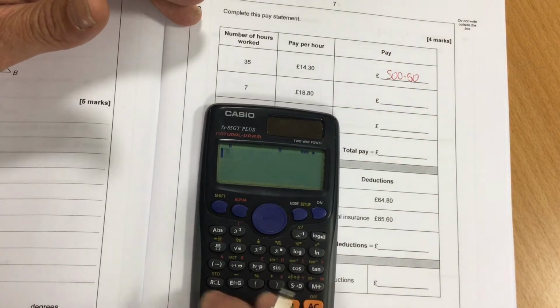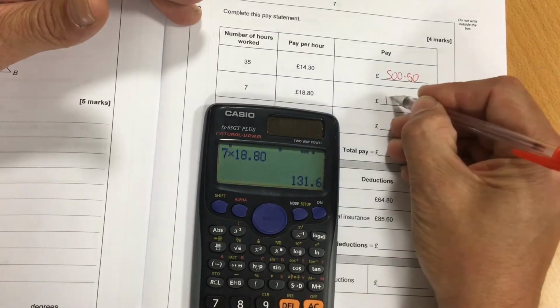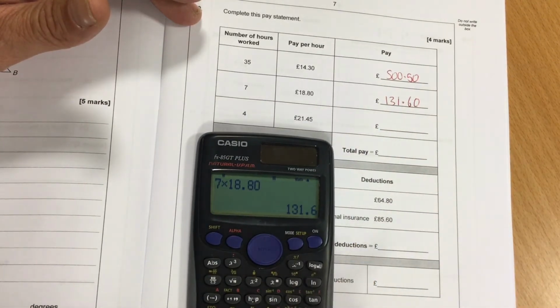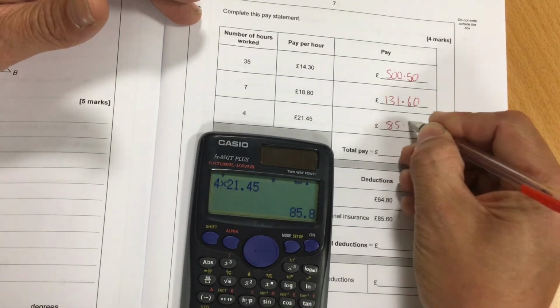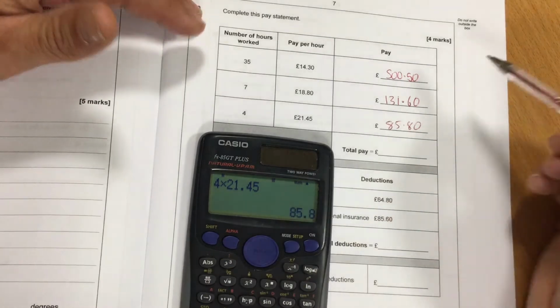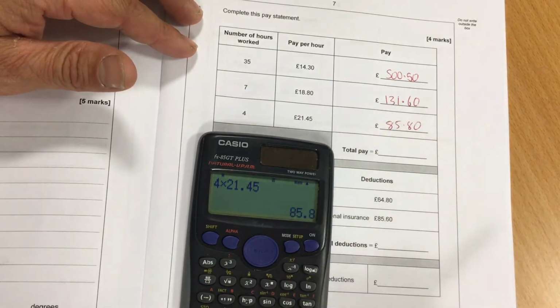We're then going to do 7 times 18.80, SD button, 131.6, add a 0 because we're talking about pounds, that's 60p. And then we've got 4 times 21.45, which equals 85.80, £85.80.